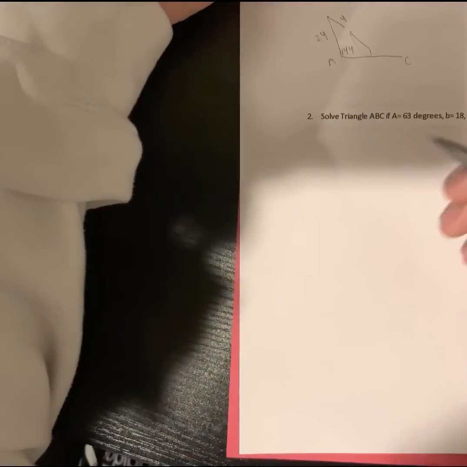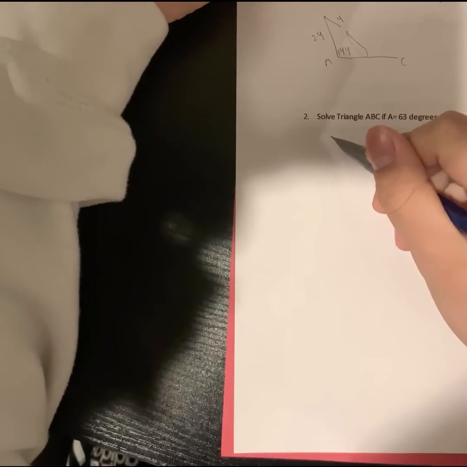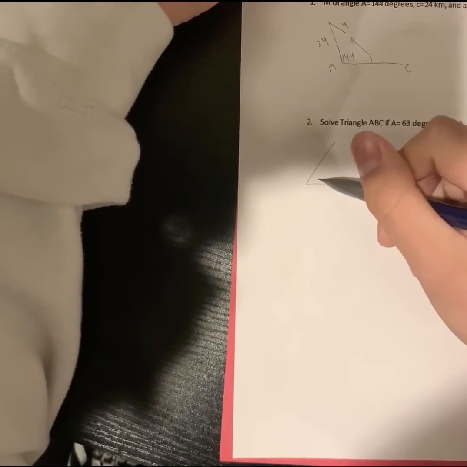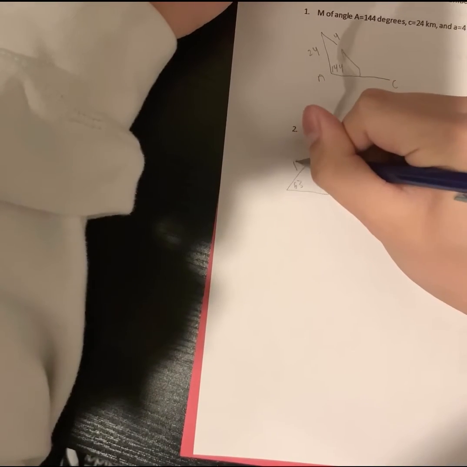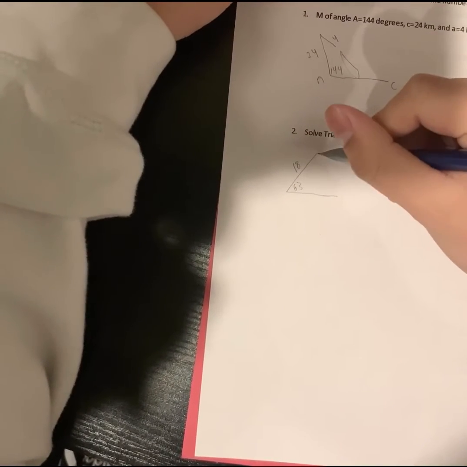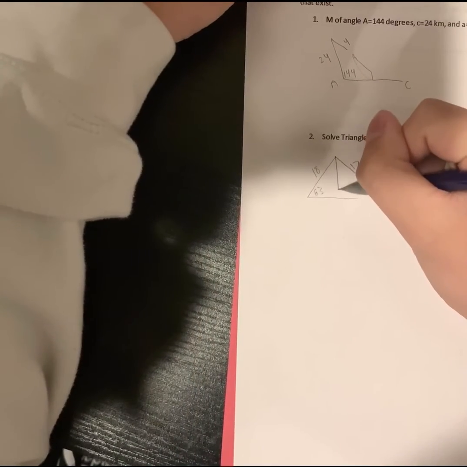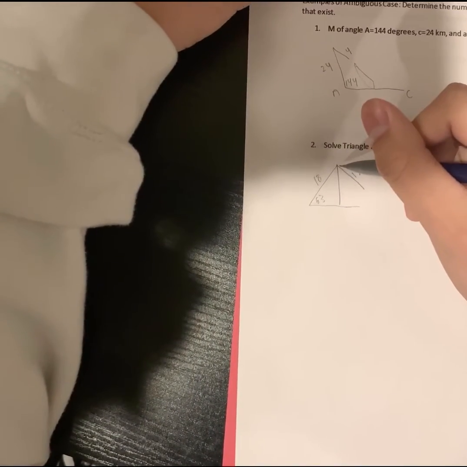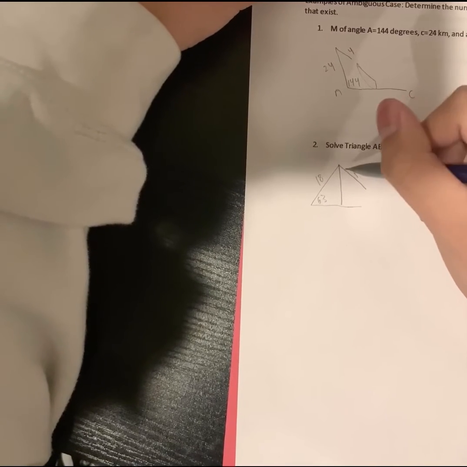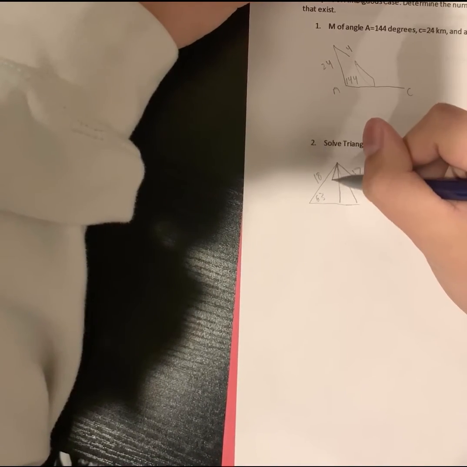This example is the harder one, so we have to draw it out first. This angle is 63 degrees, so we know it's acute. Side B is 18, and side A is 17. But we have to figure out what the height is, because if side A is greater than the height, it can go either like that or like that.